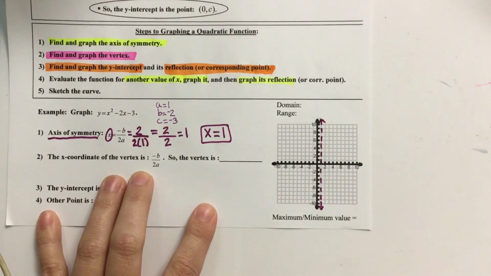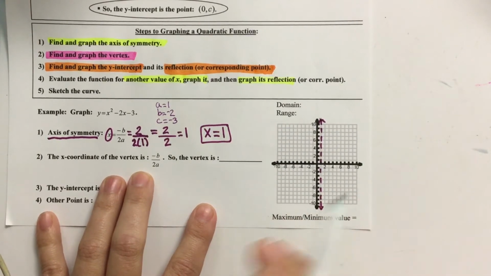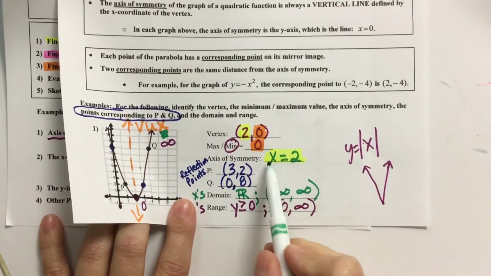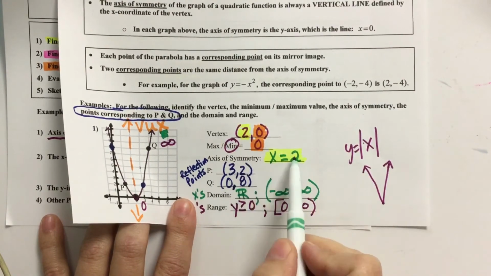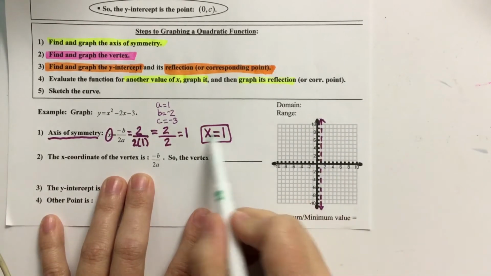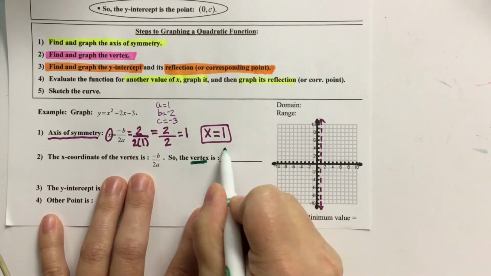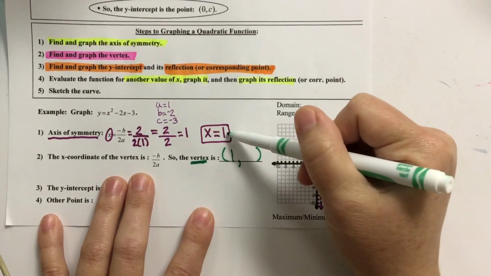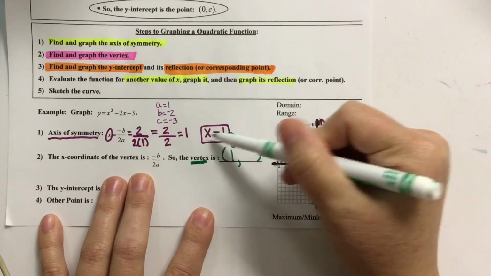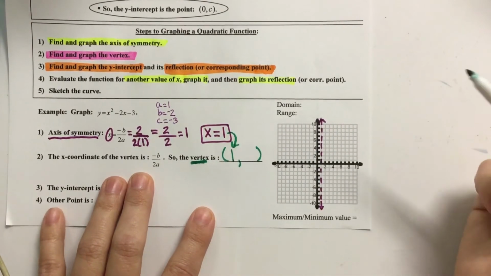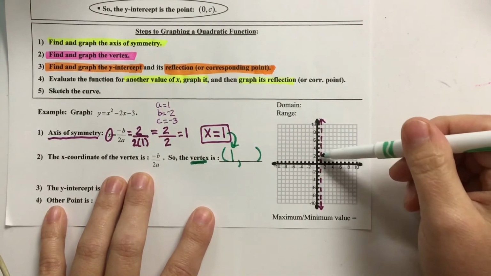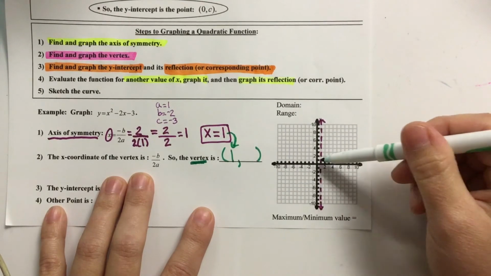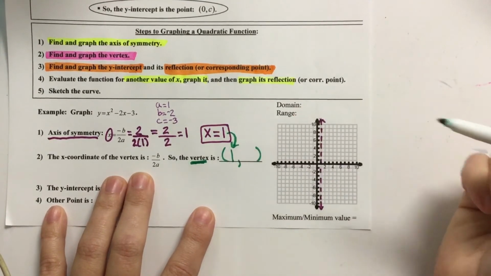Next thing. A little bit ago, we saw that once you know the axis of symmetry, you also know the x-coordinate of the vertex. So if this is the axis of symmetry, it's also the x-coordinate of the vertex. I just take this axis of symmetry number and put it in the x spot of the vertex. That's because the vertex has to be on the axis of symmetry, so they have to have the same x value.